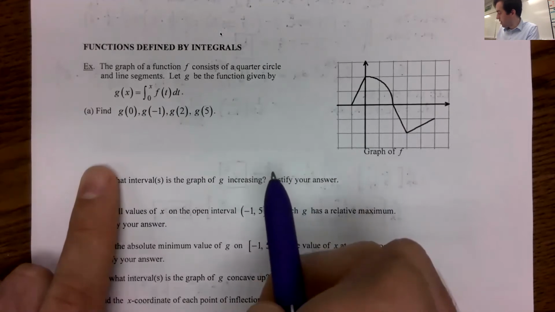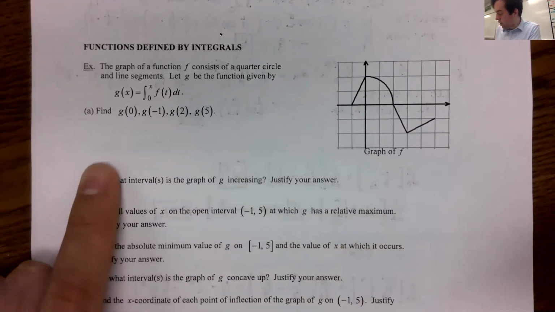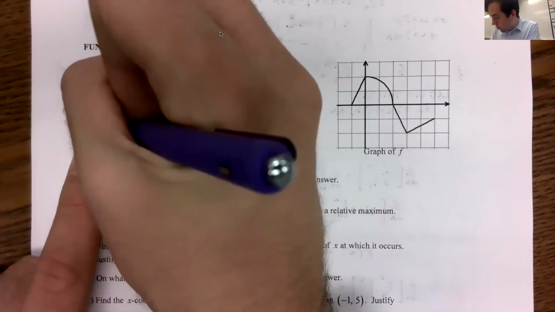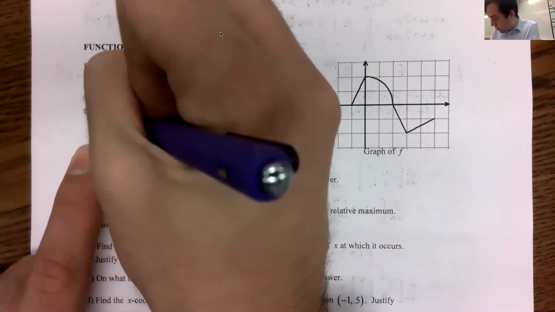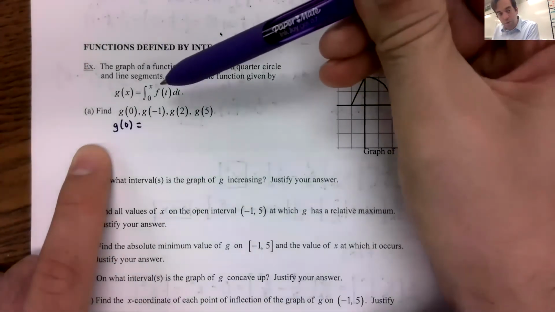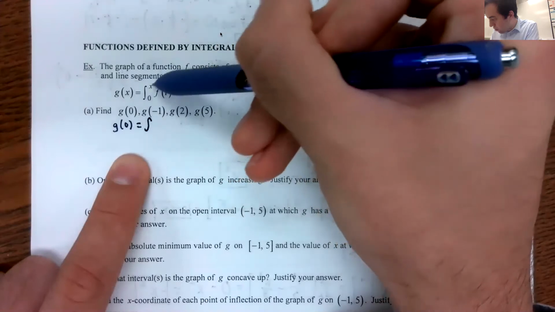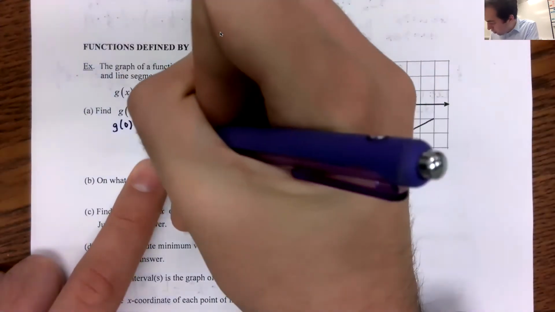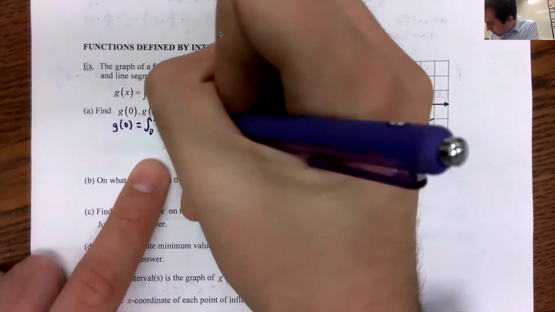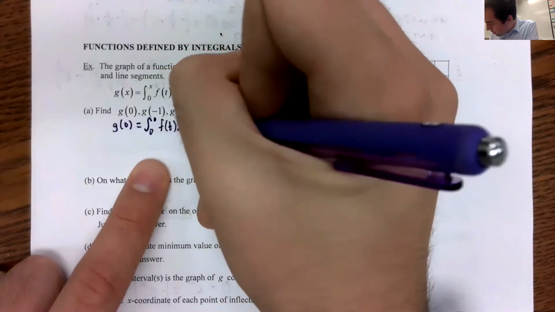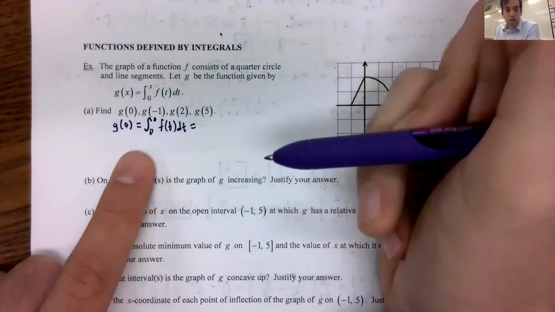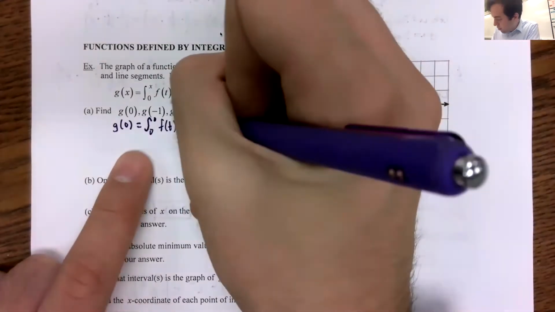Let's try that. So if we are finding g of 0, think about what that means when we plug it into this integral. It means we're plugging in that 0 for x. So it's going to be from 0 to 0, f of t dt. And we know that any integral, if the upper and the lower bound are the same, it equals 0.